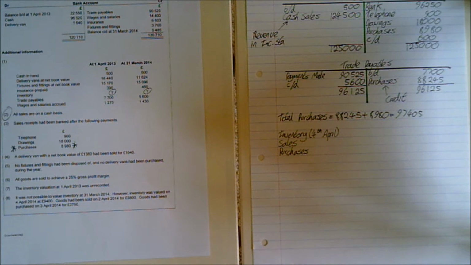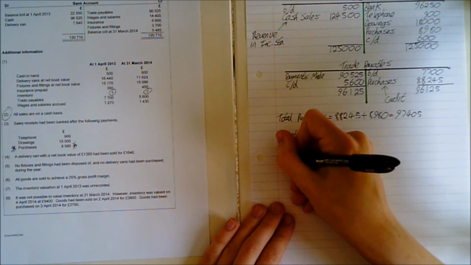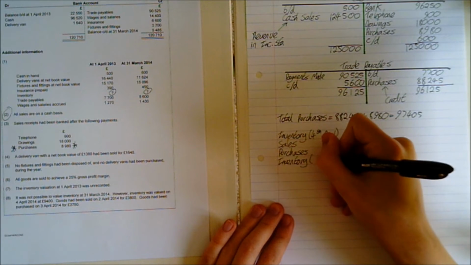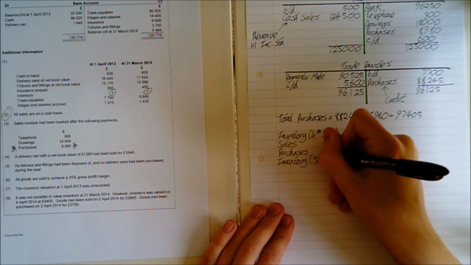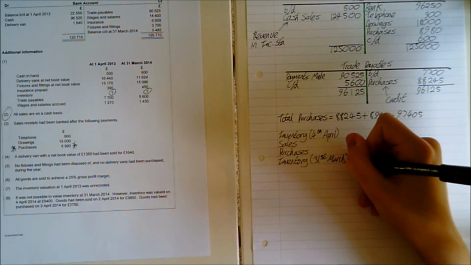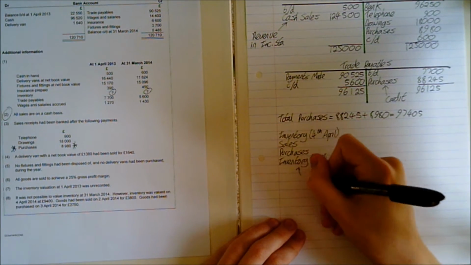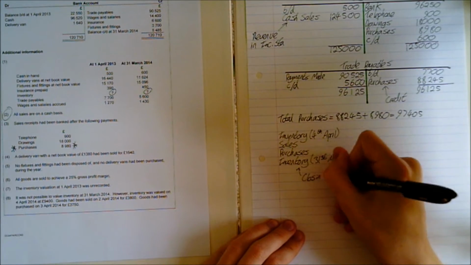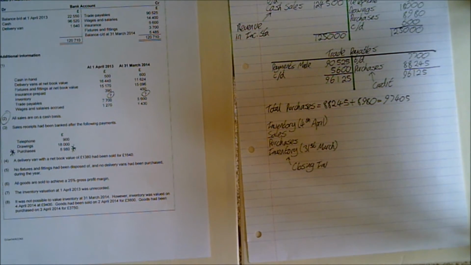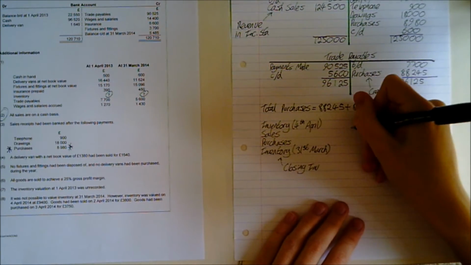Unless, I don't know, we accidentally burn some inventory or something stupid. But besides that, once we've dealt with sales and purchases, we're going to find our closing inventory on the 31st of March. So basically, I'll just give you a quick outline. That's the closing inventory. Okay, so the inventory at the 4th of April, they told us it was 9,400.